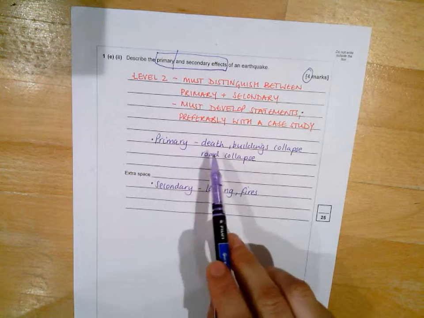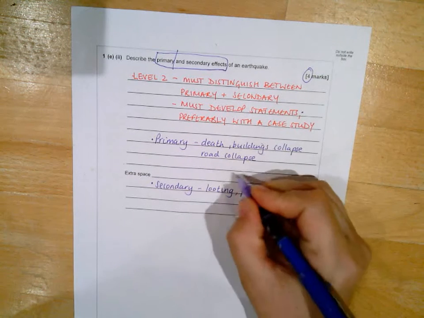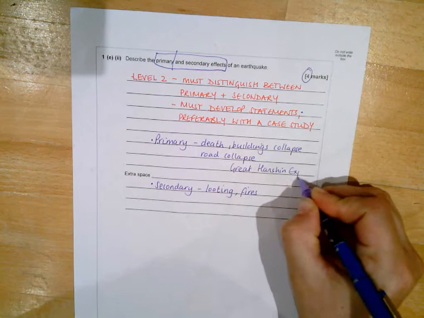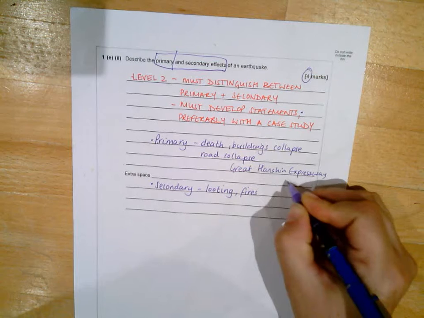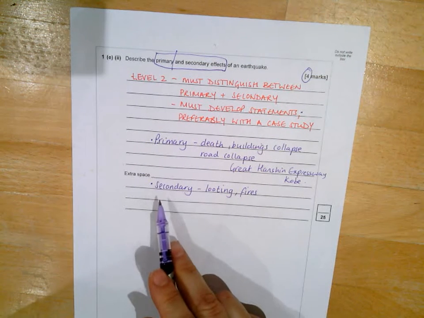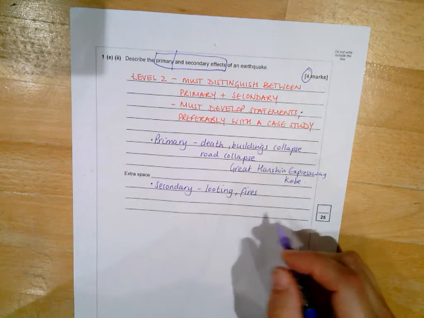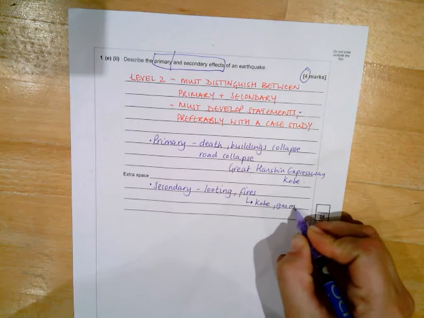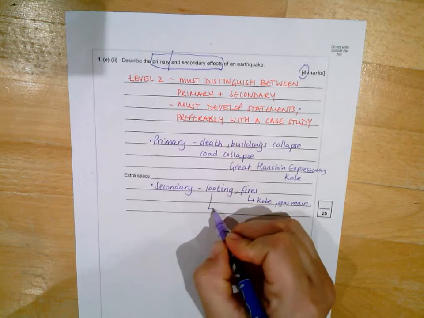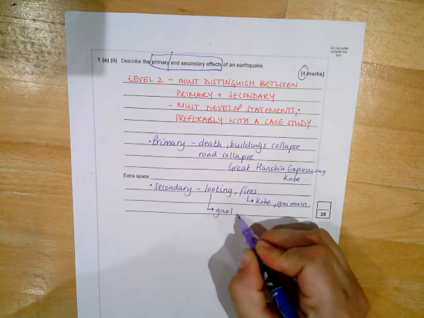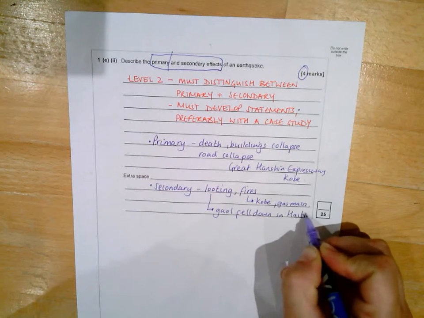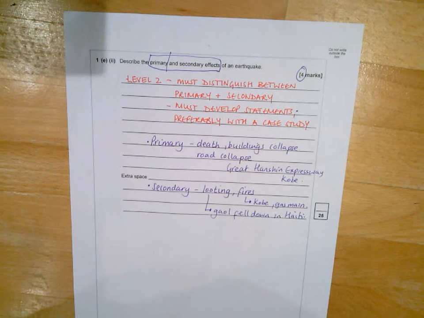So primary, death, buildings collapsing, road collapse, and you might have picked out the Great Hanshin Expressway in Kobe. Okay, and secondary, looting and the fires that swept through Kobe when the gas main broke, actually causing more destruction. The looting after the jail fell down in Haiti. Okay, so that was your last question there.